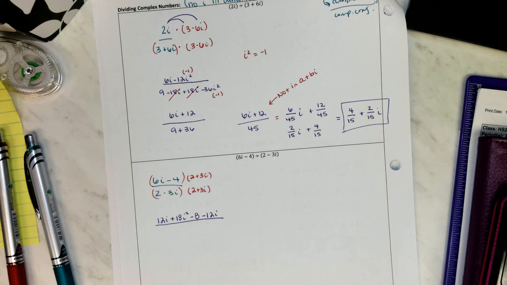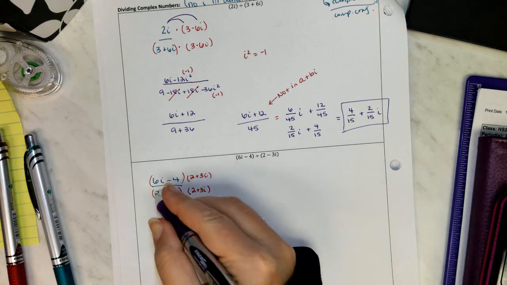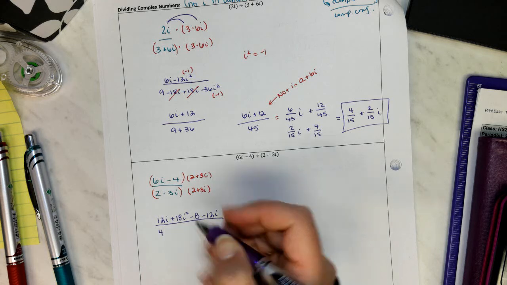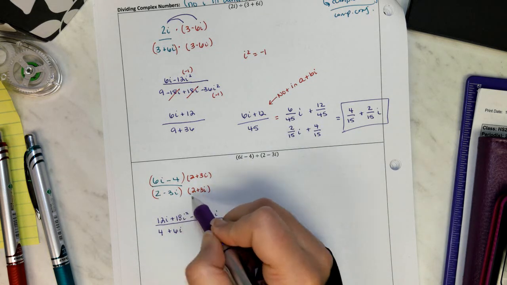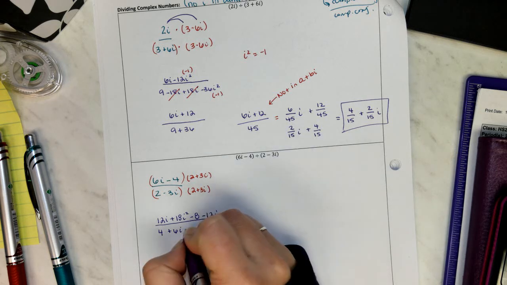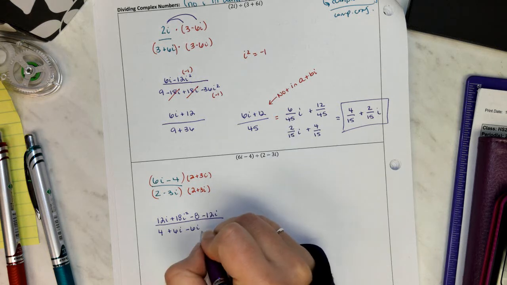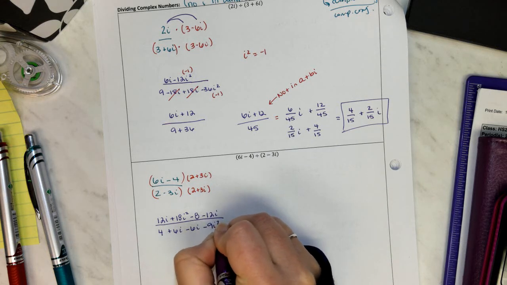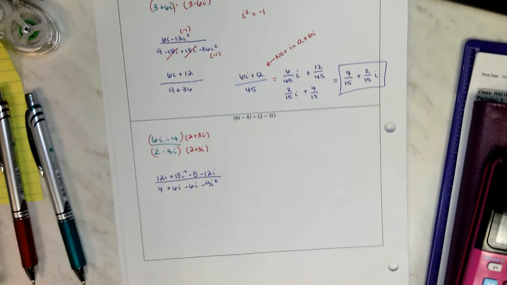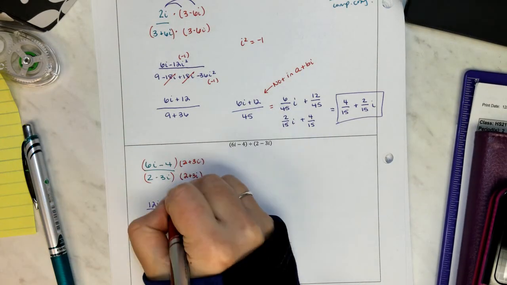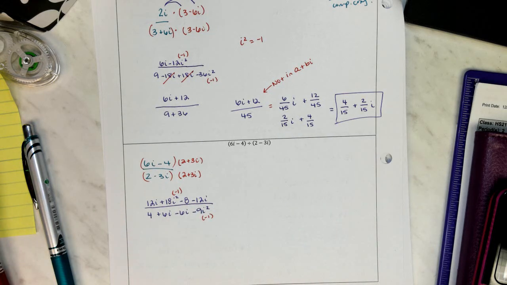All right, on the bottom, first is 2 times 2, which is 4. My outside will be 2 times 3i, which is plus 6i. My inside will be negative 3i times 2 is minus 6i. And my last is negative 3i times a positive 3i, which is minus 9i squared. Anywhere where I see an i squared, I'm going to make it negative 1. So I'm just going to write those in red pen here. That is going to become a negative 1. That's going to become a negative 1.